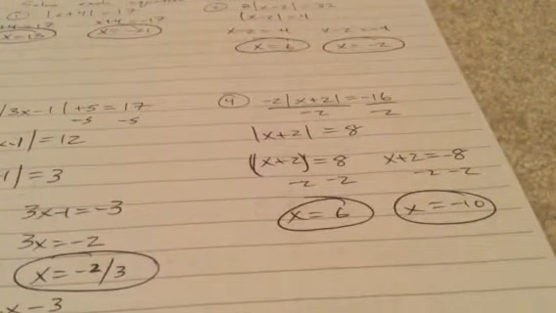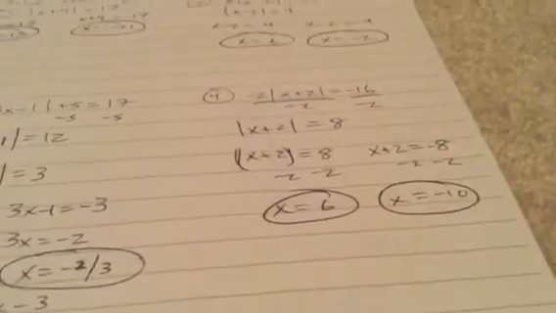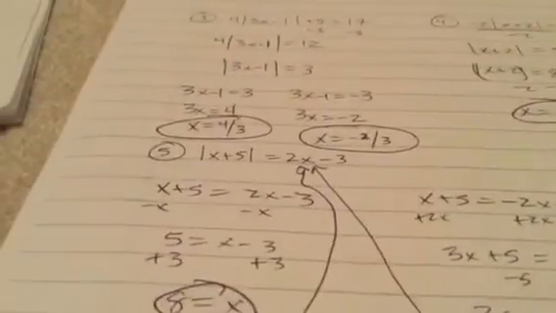Number 4, you're going to divide both sides by negative 2. You get the absolute value of x plus 2 is 8. So that's x plus 2 equals 8, x plus 2 is negative 8. All right, x is 6, x is negative 10.